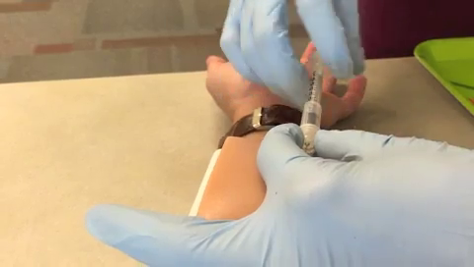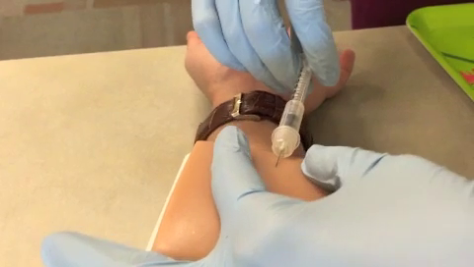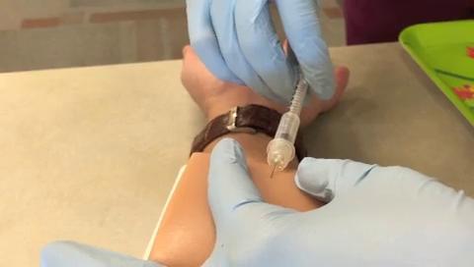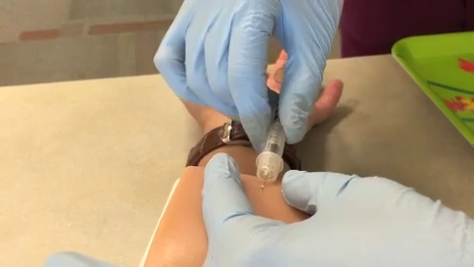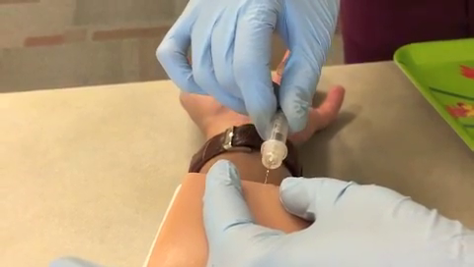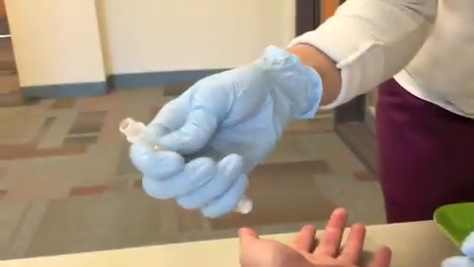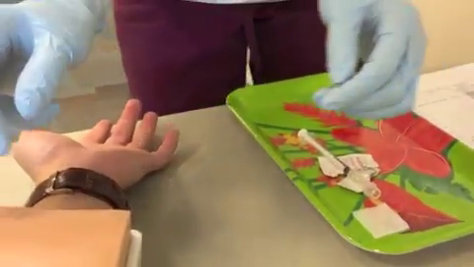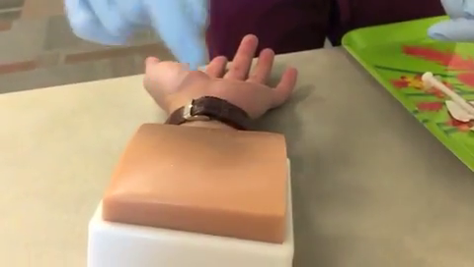And then you go ahead and just watch until you see a little wheal. When you draw it out, you want to make sure you keep your 10 to 15 degree angle. Safety, one hand. And then you twist. And then you want to mark the area around it with a pen or marker.